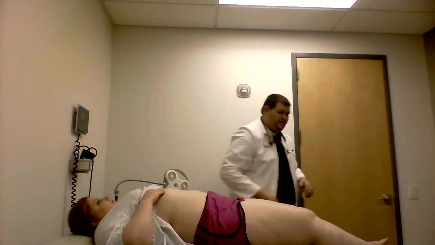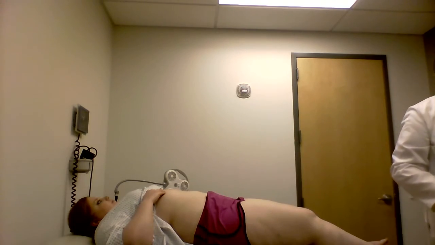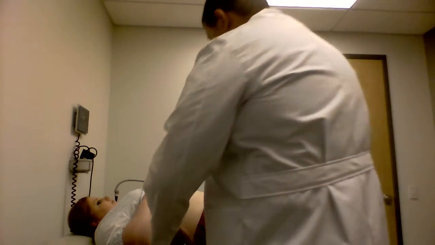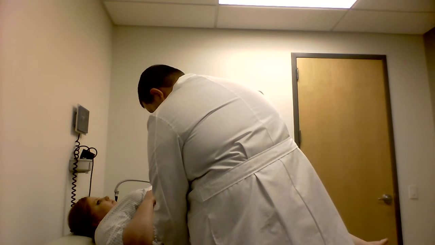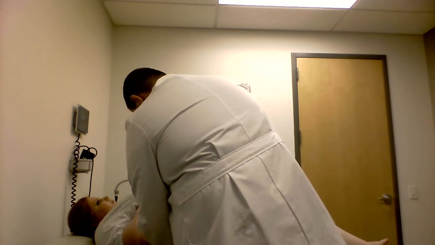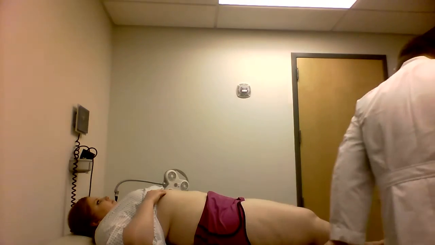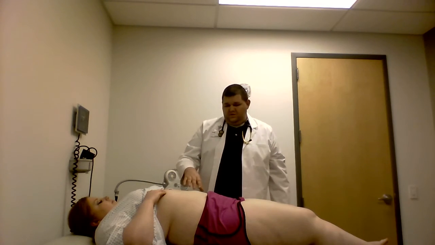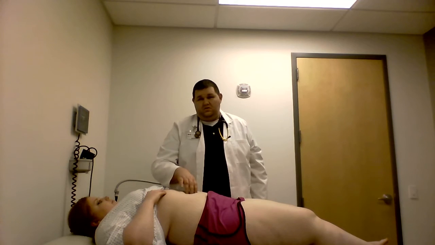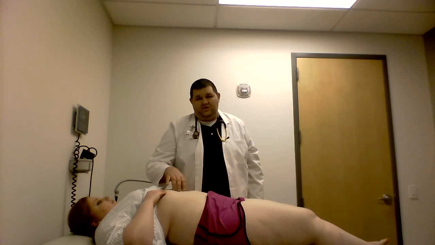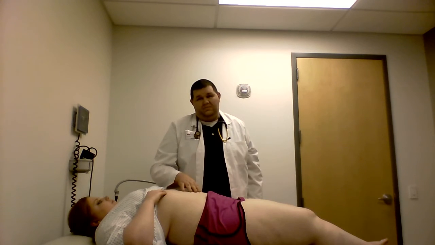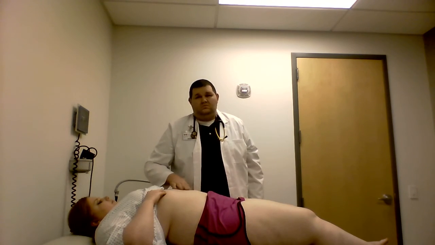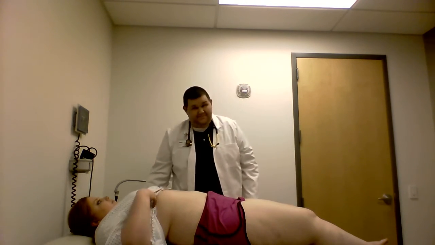And walk around the other side. The last thing I'm going to palpate for on the abdomen is the aorta. Just feel for any pulsation and feel any abdominal muscles. Okay, you can sit up.